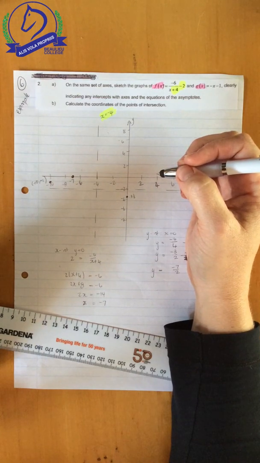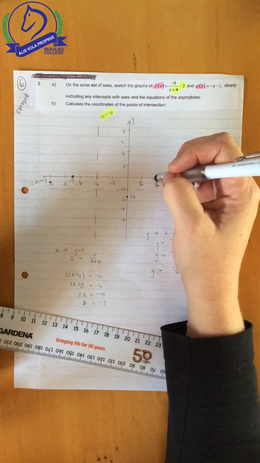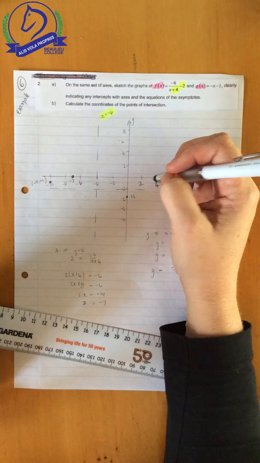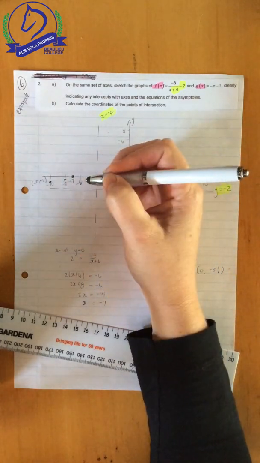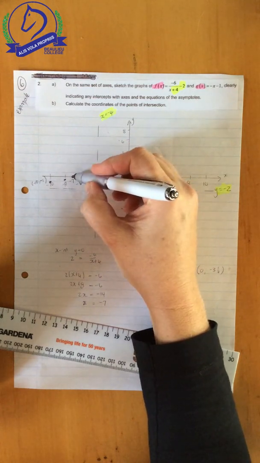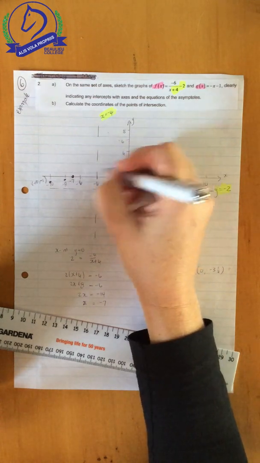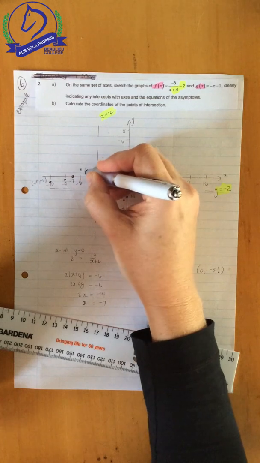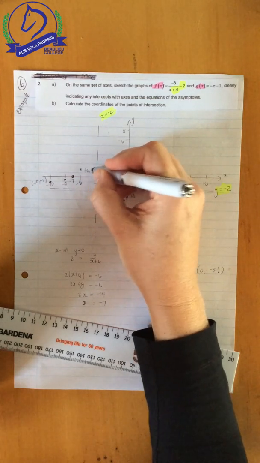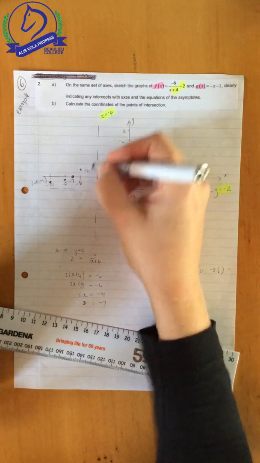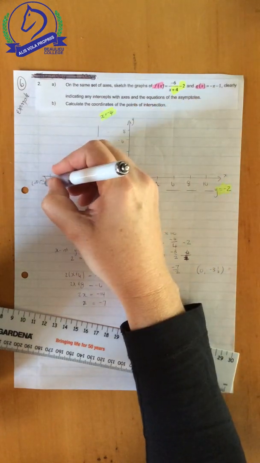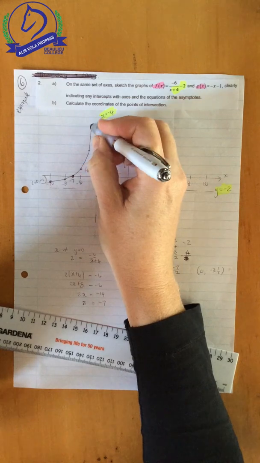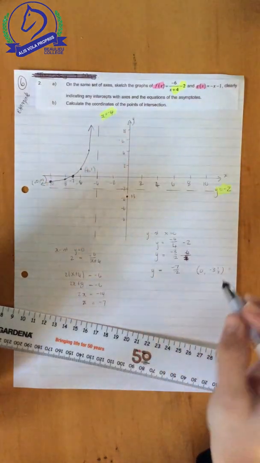Then at negative 8, sorry, I have minus 8 and 0.5, minus 7 and 0, minus 6 and 1, and minus 5 and 4, round about there. So there is my first curve.